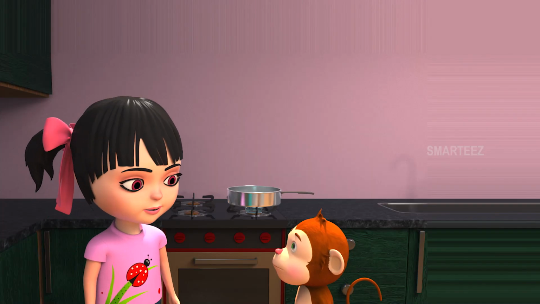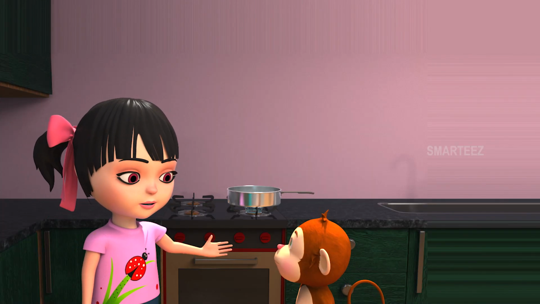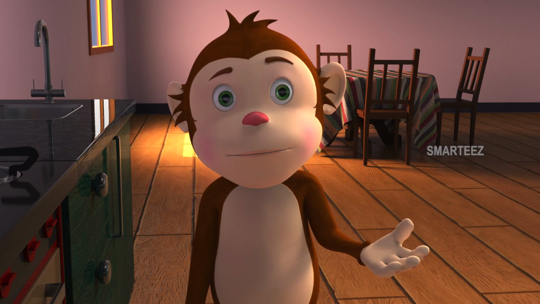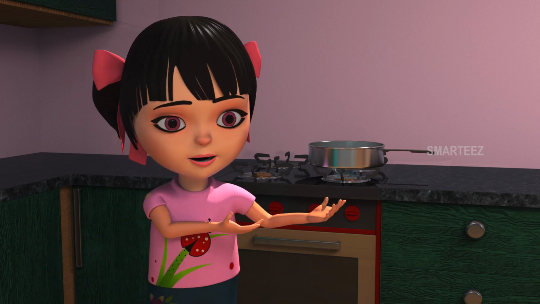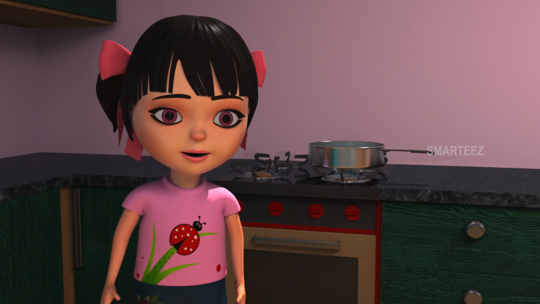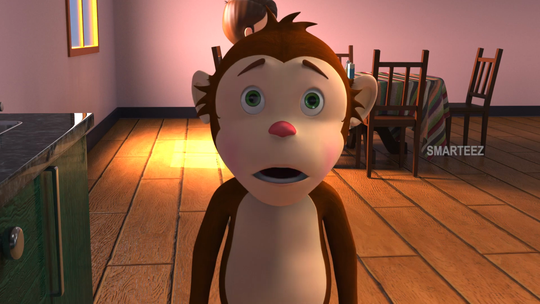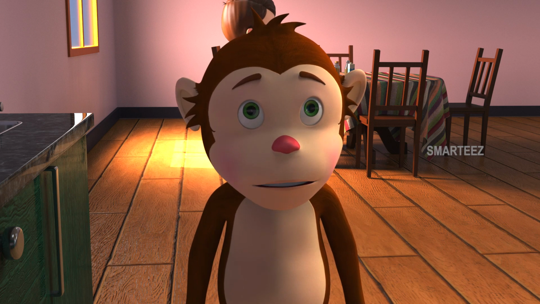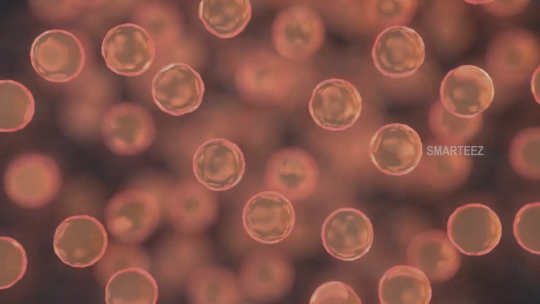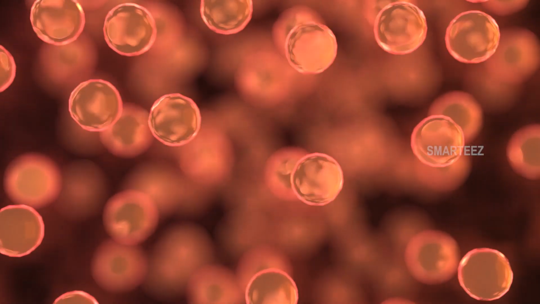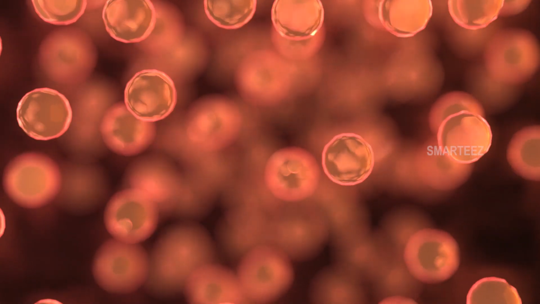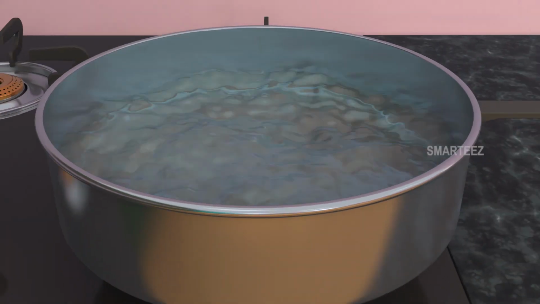Rangu, do you see some gas near the top of the container? Yes, but what is it? Well, that's the water vapor. When you heat water, then it turns into water vapor, which is a gas. What? What is water vapor? Well, when you heat water, the water particles move away from each other and become water vapor. It can then move around in the air. Water vapor is a gas.